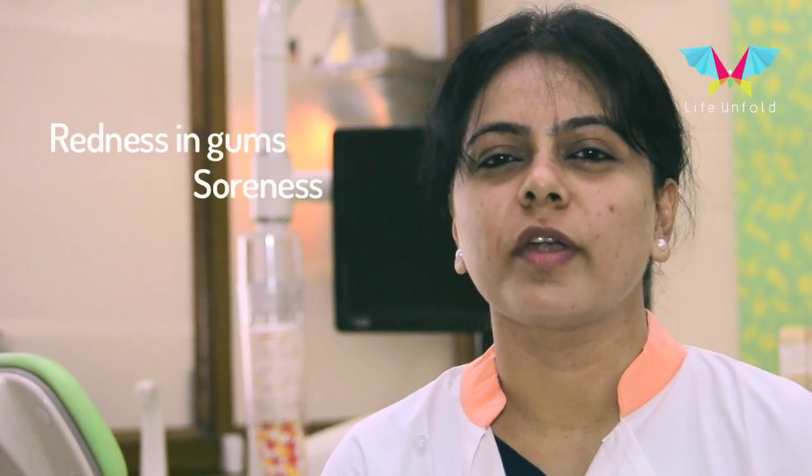Basically, if you're not following very good oral hygiene, you can have gum diseases. The main symptoms which come up are redness in the gums, soreness, and when you're brushing there is bleeding from the gums. So these are the initial symptoms that you will come across when you have gum diseases. And if this is left untreated, this can lead to loss of the bone which is surrounding the tooth, and in the last your tooth can get loosened. So these are the symptoms that you will have to look for.